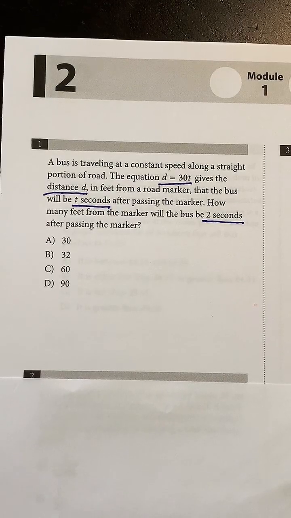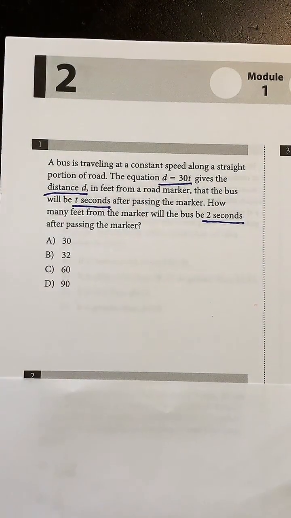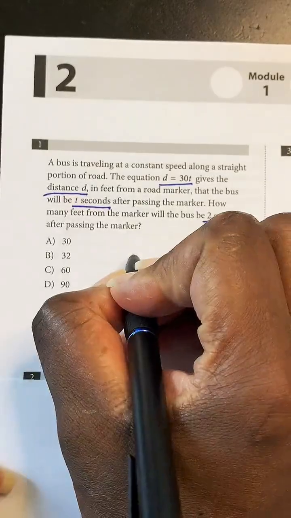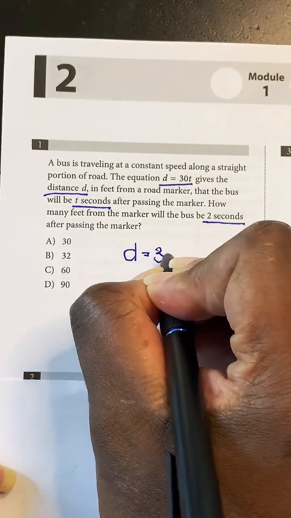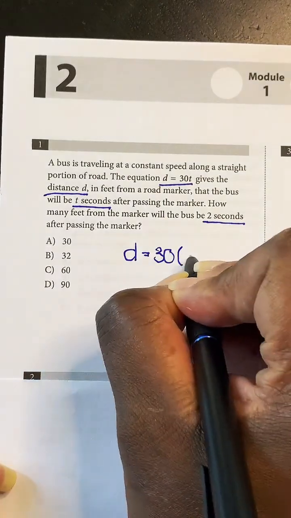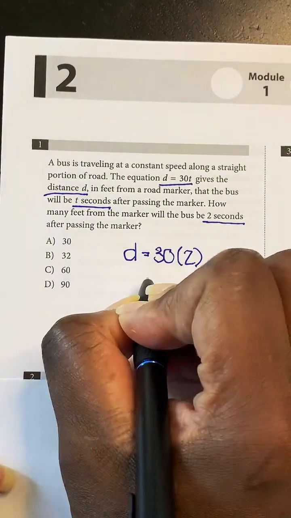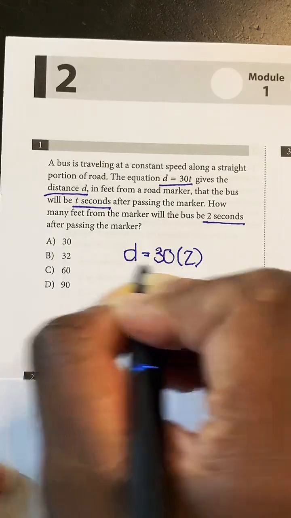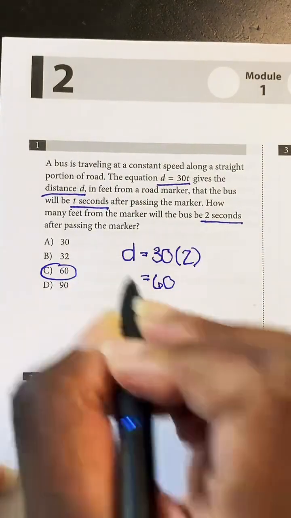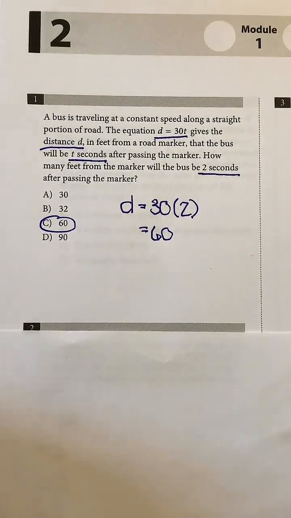So I'm seeing a whole lot of C's. I do have a 60 with a C. No doubt whatsoever. Here we go. All we're doing is taking our 30 times our T. Our T is 2 seconds. So 30 times 2 gives me 60. So my answer is going to be C, 60.